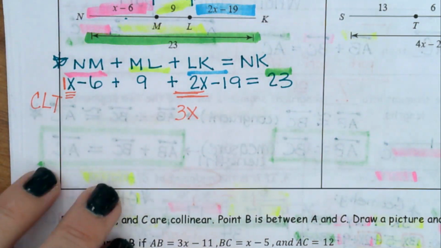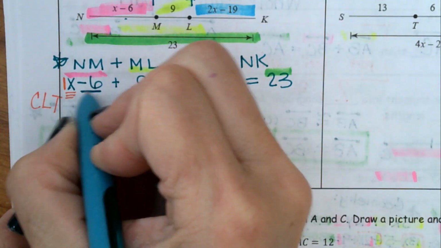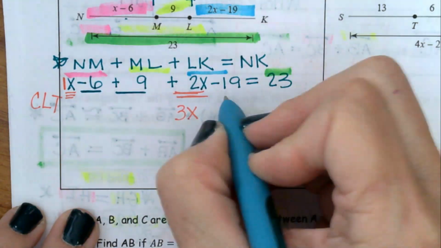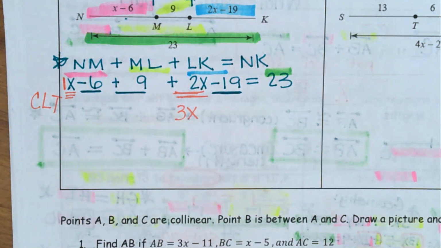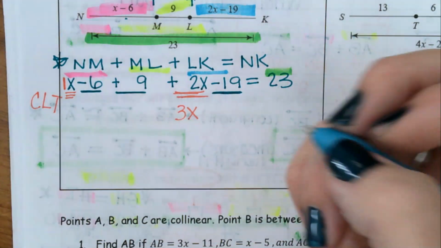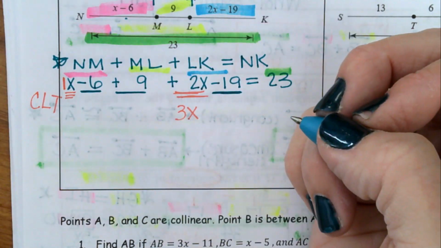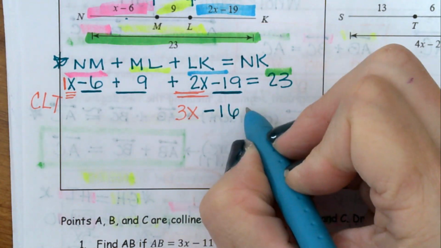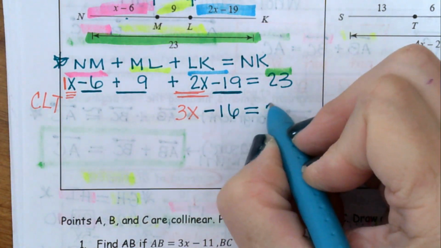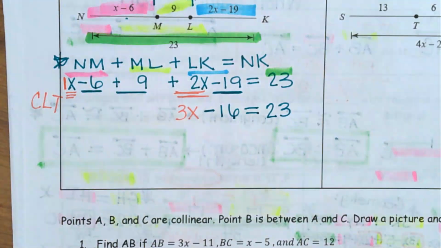The next thing, I have a negative 6 and a positive 9 and a negative 19. Somebody add that in their calculator. What is it? Negative 16? Do we agree? Yes, I do agree. And then equals, and then 23. Okay, did I combine all the pieces that need to be put together?